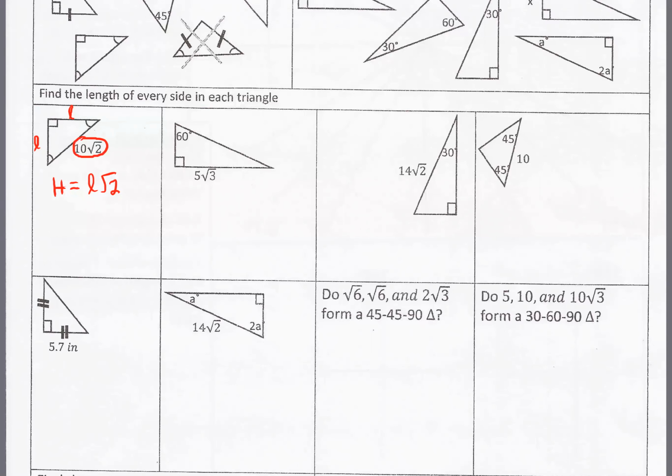So it's 10 radical 2 equals L radical 2. To solve for L, you just divide both sides by radical 2. So L equals 10. And we just solved for a 45, 45, 90, it's always isosceles. So we just solved for the two congruent sides. This side has to be congruent to this side for a 45, 45, 90. Both those sides would be a length of 10.